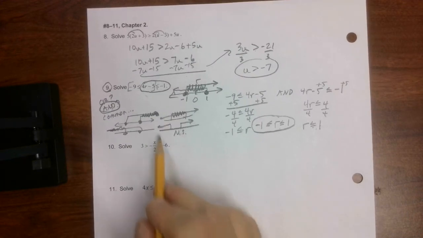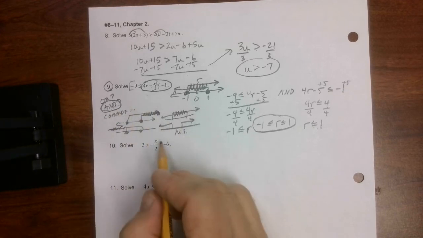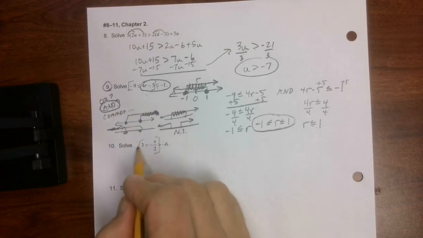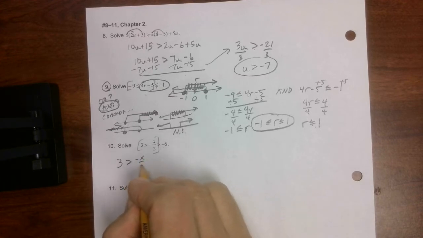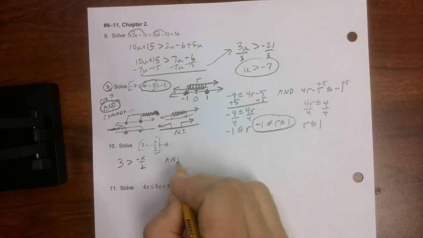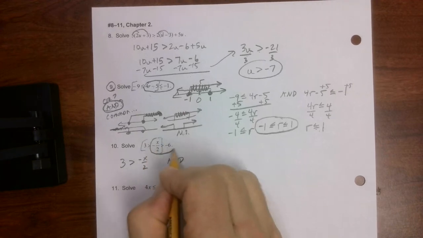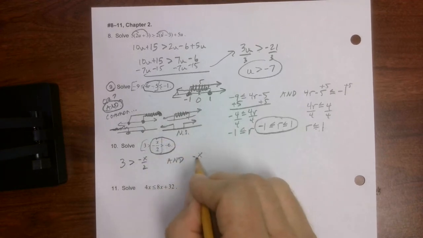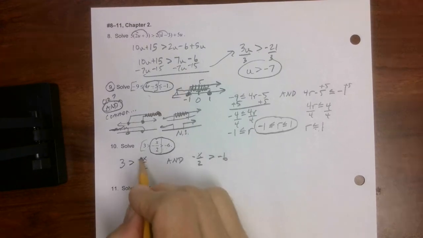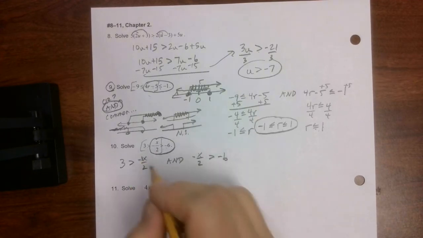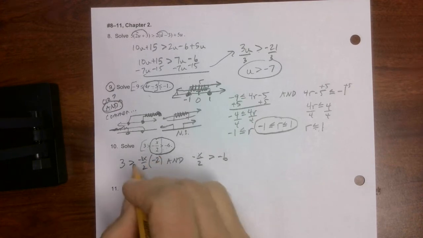So this one's actually simpler than this, but it's the same thing. So again, it's an and problem. So I got to bite off this part of it, -x/2, and now I got to take off this part of it, -x/2 greater than -6. This one, remember there's a -1 hidden right there, so I got to multiply this side by -2.